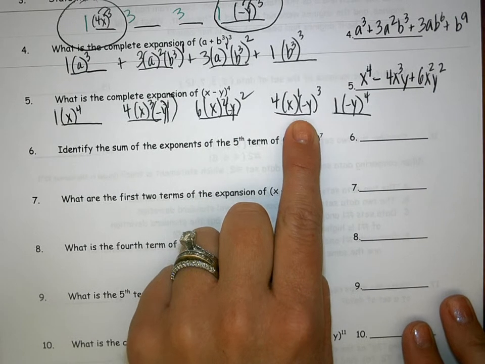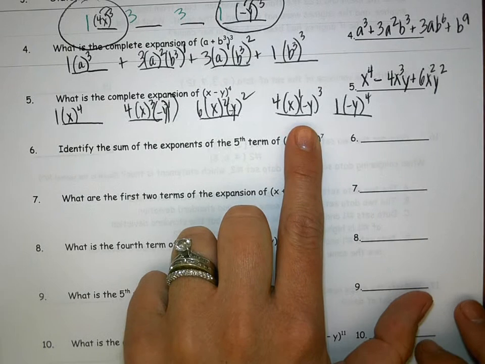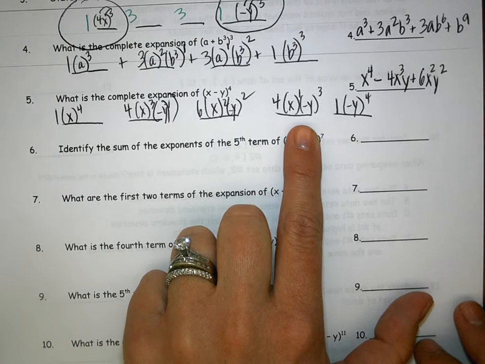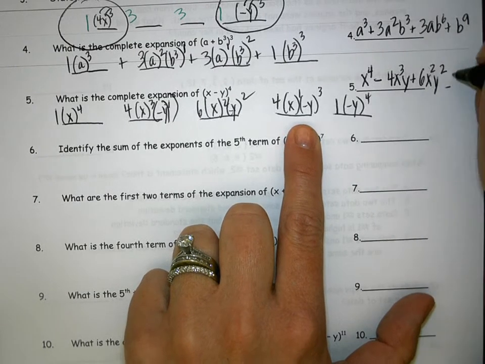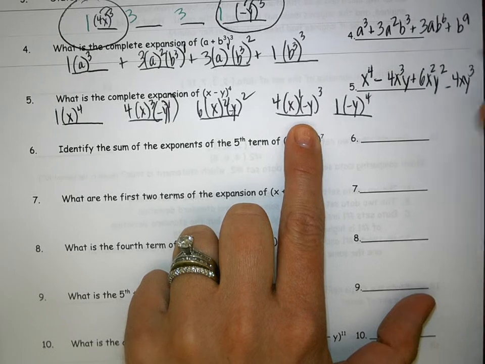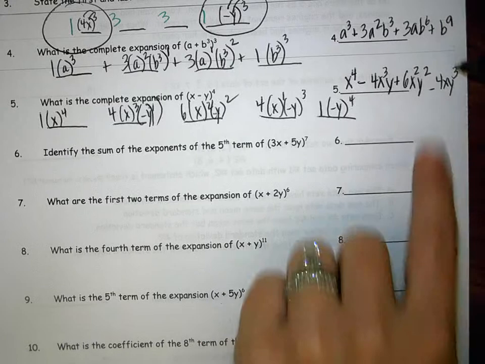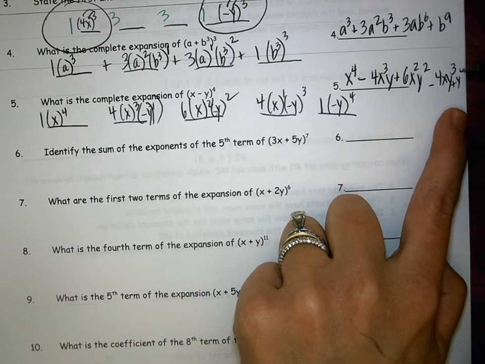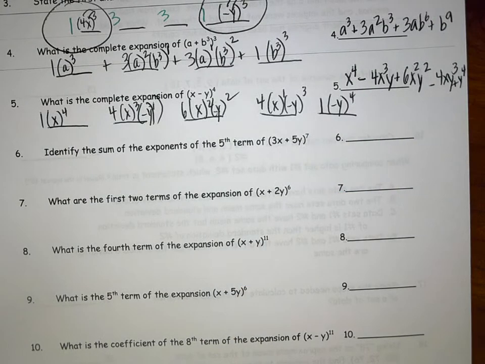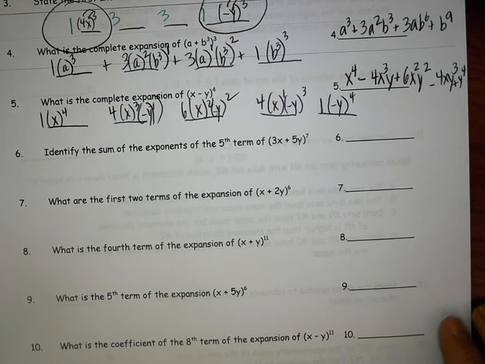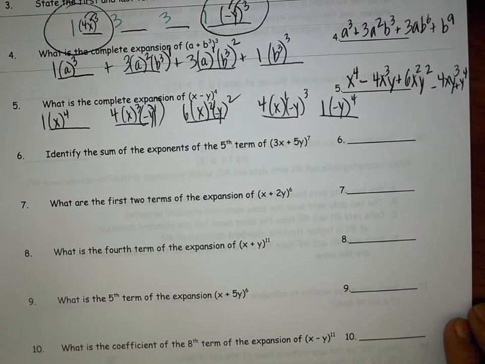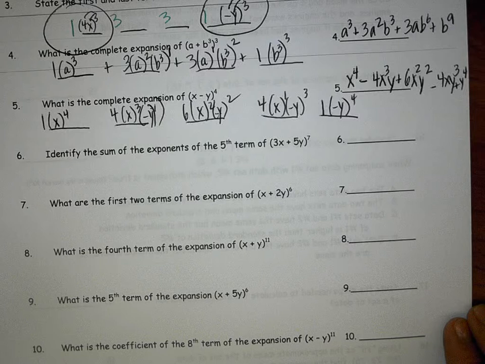Here we have a negative to the third power, which is going to make a negative. Thank you. And we get 4x y to the third. And the last one, a negative to the fourth power, will make a positive, and then that's y to the fourth. Any questions? And the reason why is because you can always tell if it's even exponent or odd. That's right. If you have an even exponent, a negative will end up becoming a positive. If you have an odd exponent, your negative will end up becoming a negative.